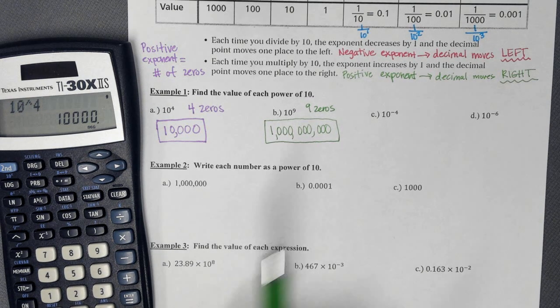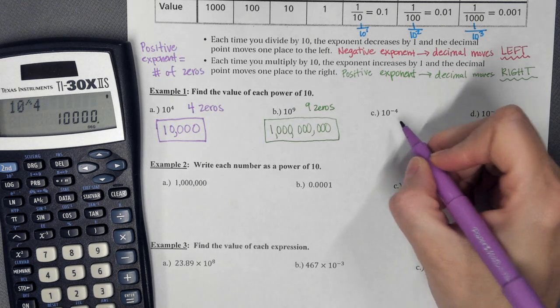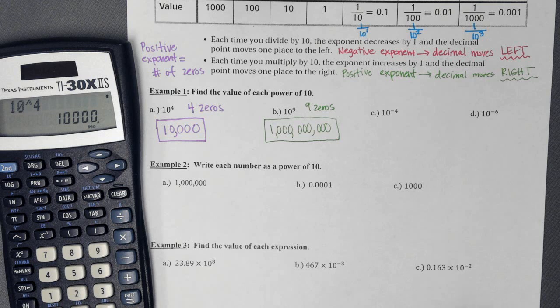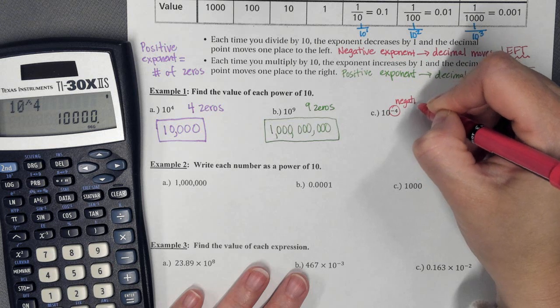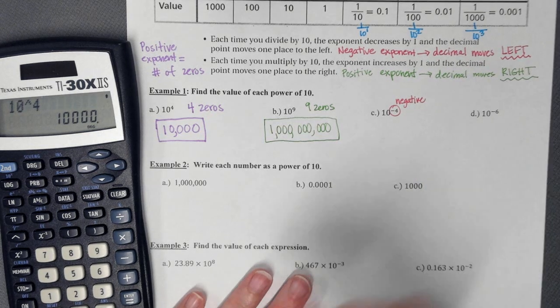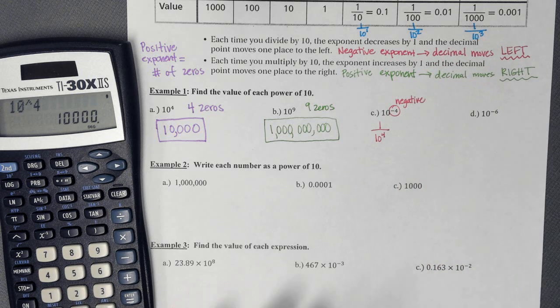Now for these, there are 2 different ways that you can think of this. One way is what we did yesterday. If the exponent is negative, there are 2 things you can do. One thing is you can put it over here and make it positive. This would be 1 over 10 to the 4th.